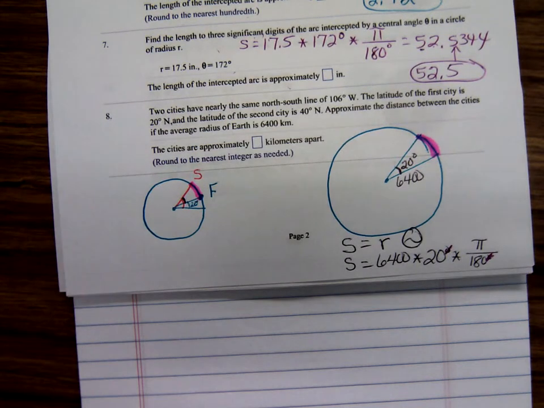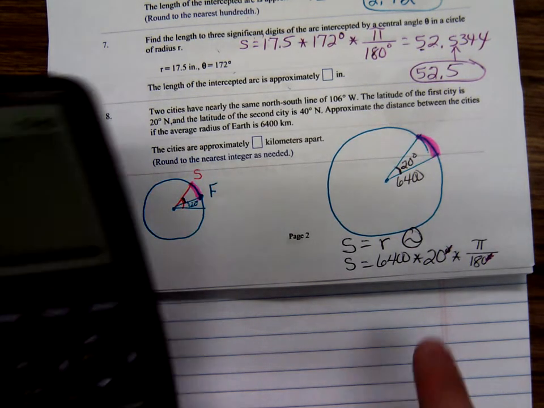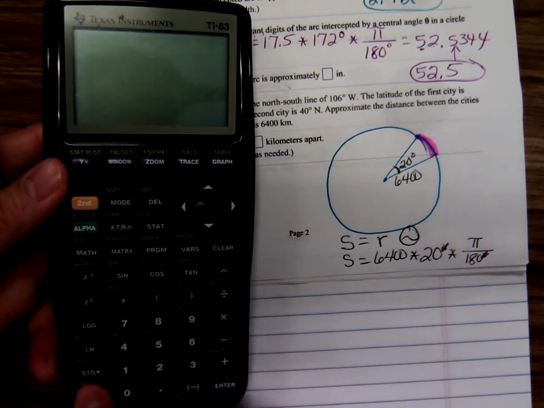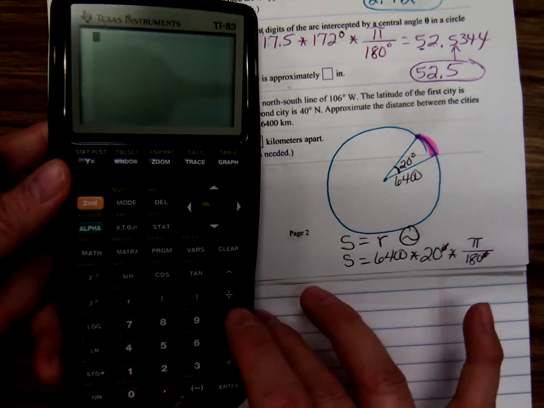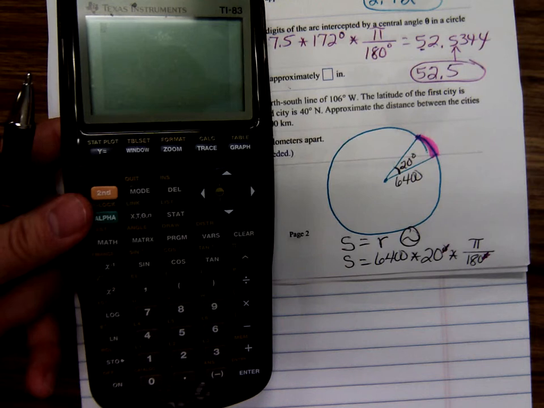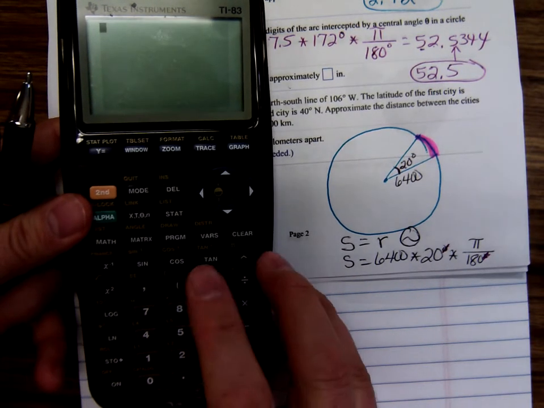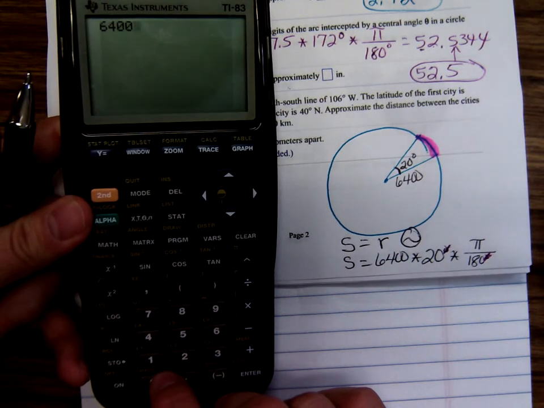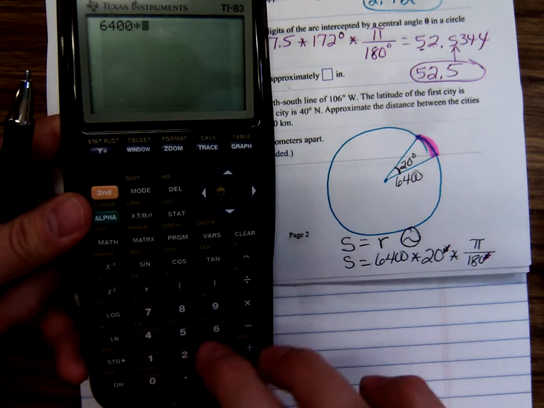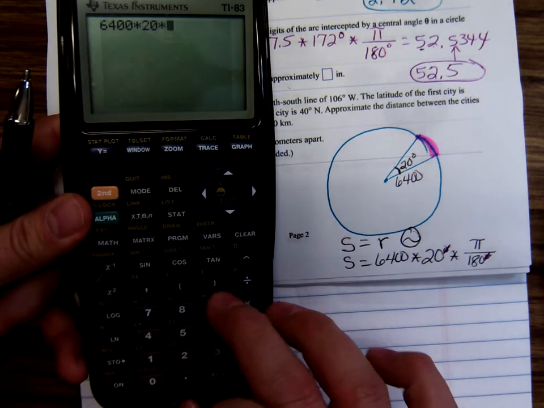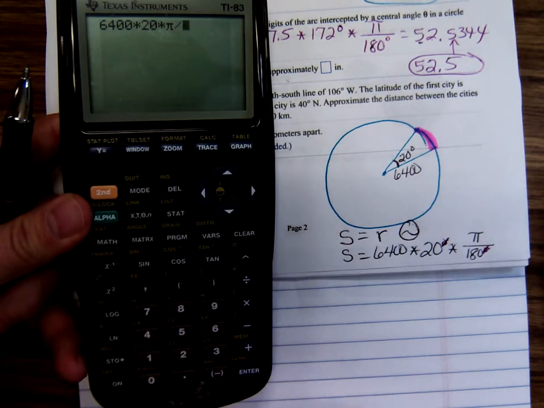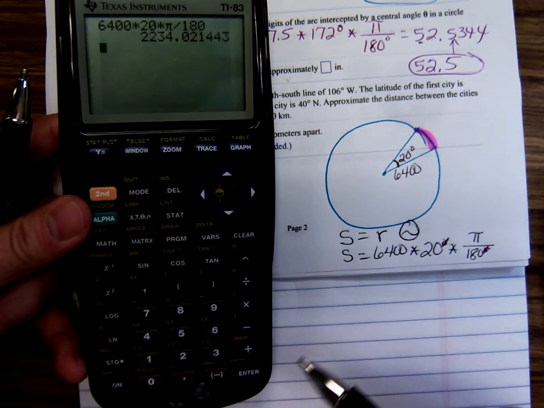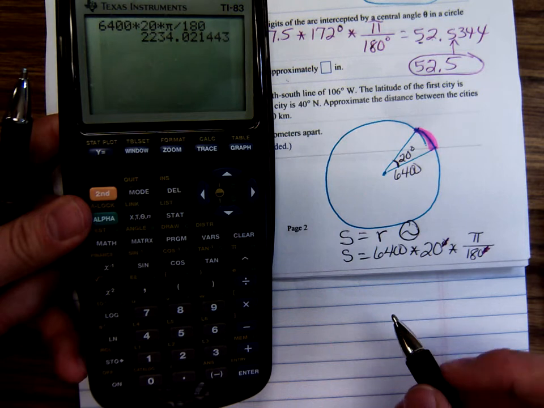And what am I going to punch into my calculator? Well, 6,400 times 20 times pi over 180. Let's see. Oh, let me clear out all of that. Let's see. Can I make it brighter? Does that just increase the glare? 6,400 times 20 times pi over 180, 2,234.02.